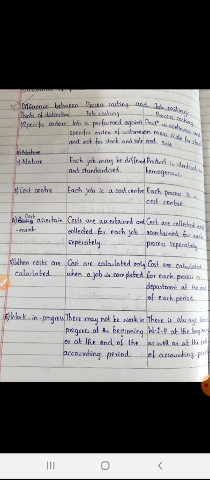Next one is the nature. Under job costing, each job may be different, but under process costing the product is standardized, homogeneous, identical products. Next one, cost center. Under job costing, each job is a cost center. Under process costing, each process is a cost center.